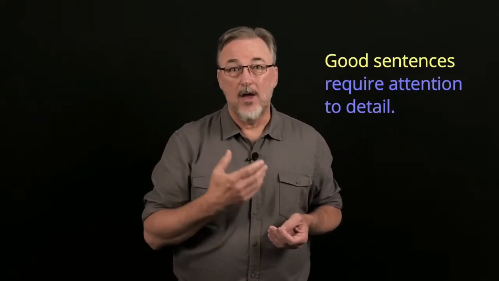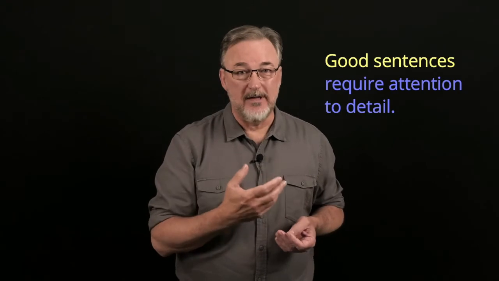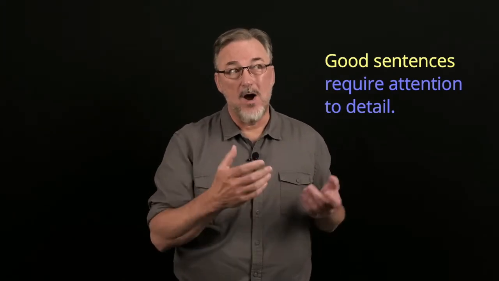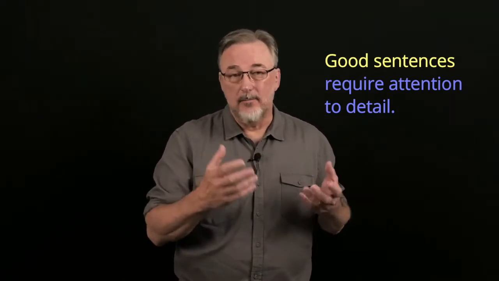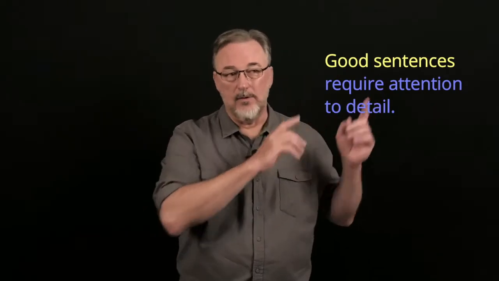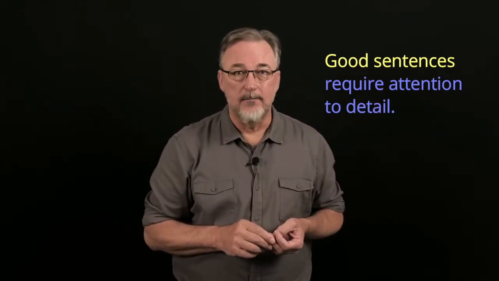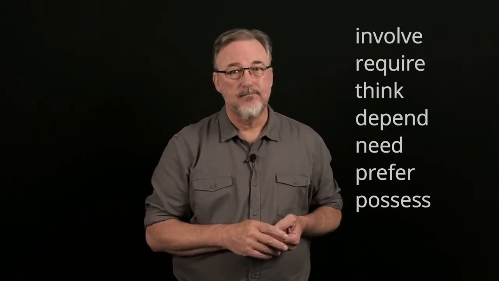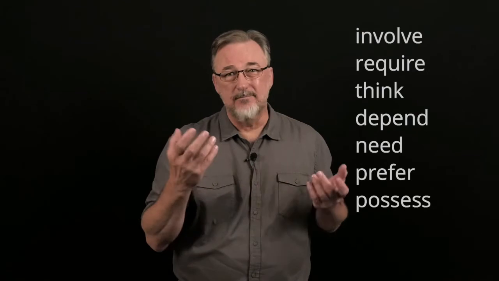Here's another example. Good sentences require attention to detail. Require, not really an action, but again, you probably can figure out what the subject and what the predicate is there. There are a lot of verbs that really don't describe actions. Here's a few of them. These verbs all describe states of being or possession or preferences and so on.